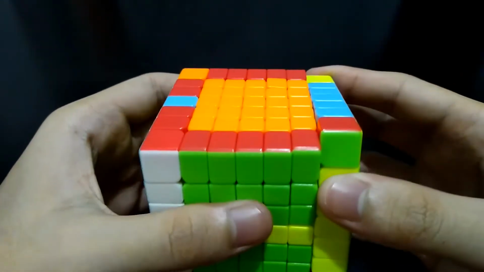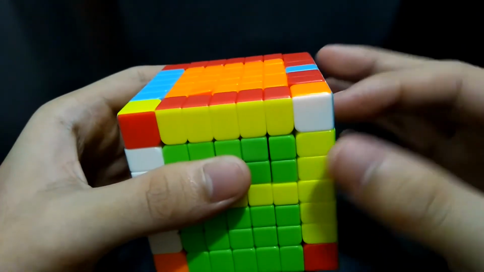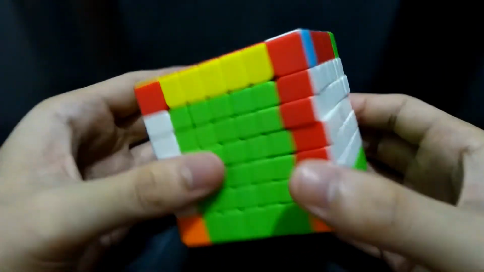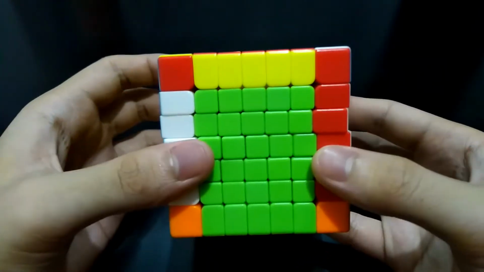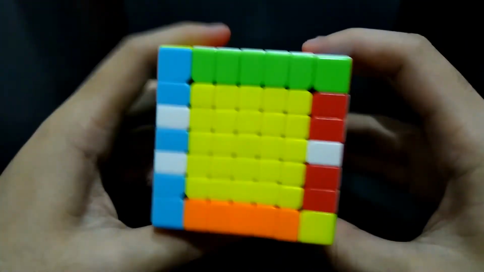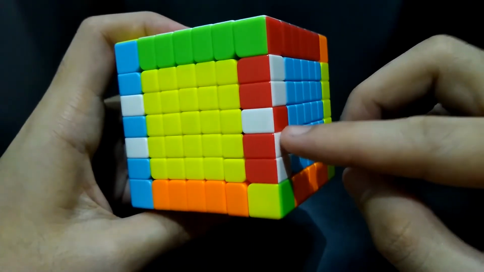Bring it to the top. Exchange it with this flip pair of edges. Bring it down and place the centers back. That's it.